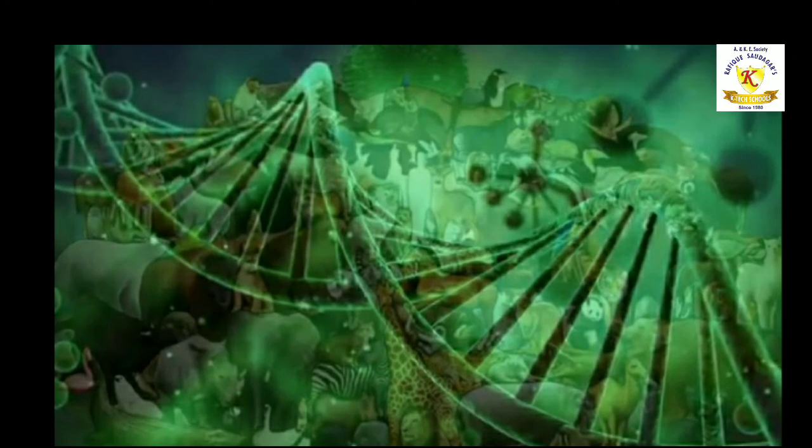However, genetic variation is also responsible for the formation of new species from the earlier one. That means if there is any variation in the genes, this also is responsible for the formation of new species from the earlier ones. The earlier ones may have some other characters. Now, due to some genetic variation, that is variation in the genes, a new species has formed which is totally different from the earlier one.